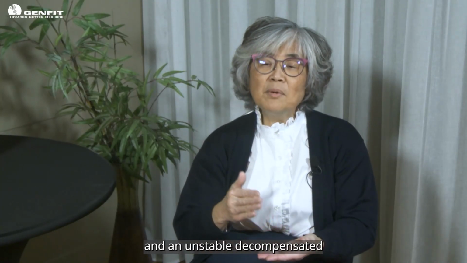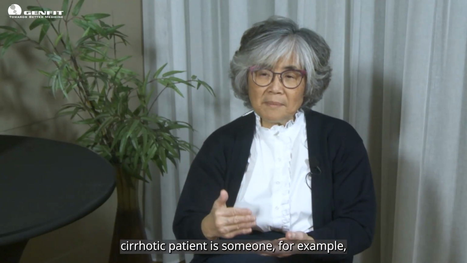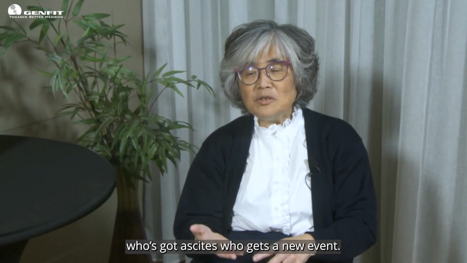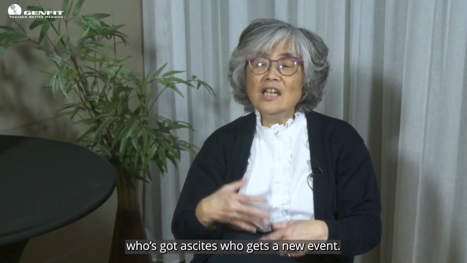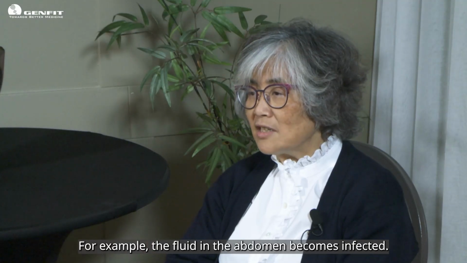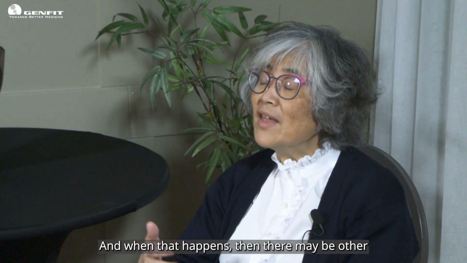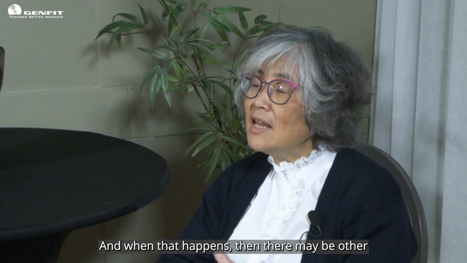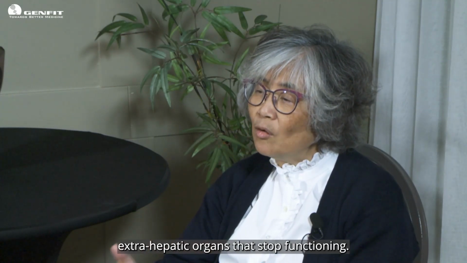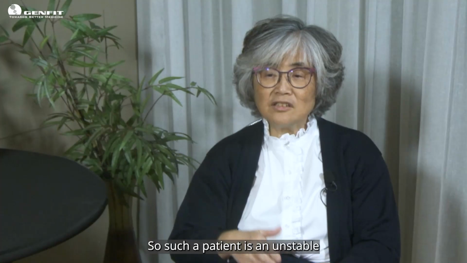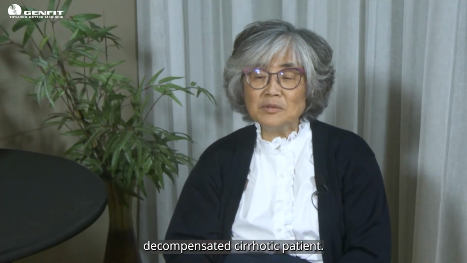An unstable decompensated cirrhotic patient is someone, for example, who has ascites and gets a new event. For example, the fluid in the abdomen becomes infected. And when that happens, there may be other extrahepatic organs that stop functioning. So such a patient is an unstable decompensated cirrhotic patient.